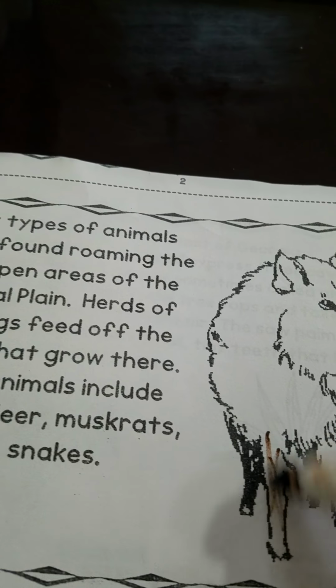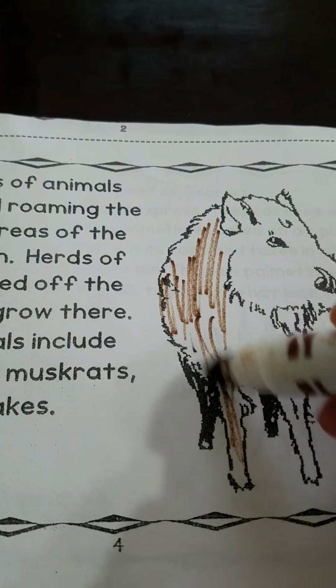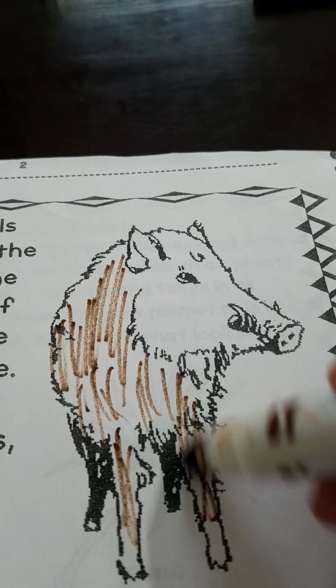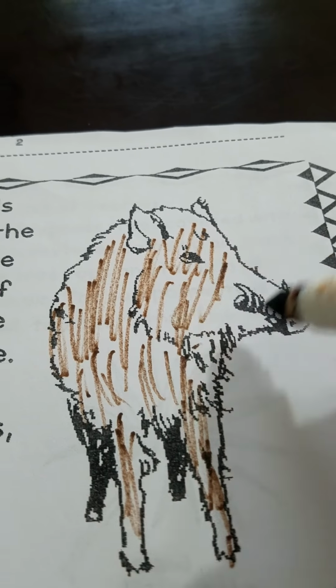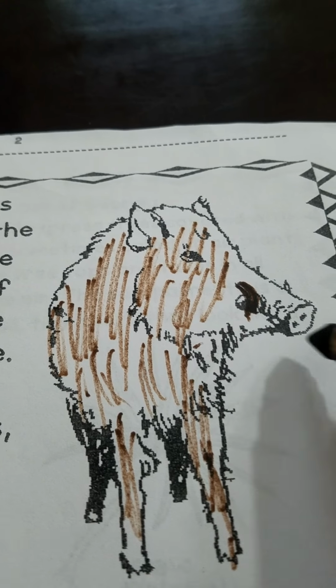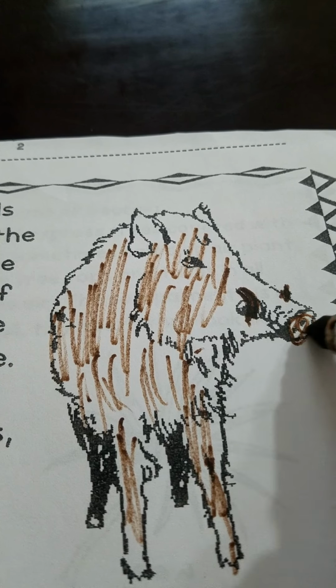Basically, we could do a little bit of coloring of the wild hog here to remember it. Interesting. This one has a little horn here and a horn here. So that's what wild hogs are.